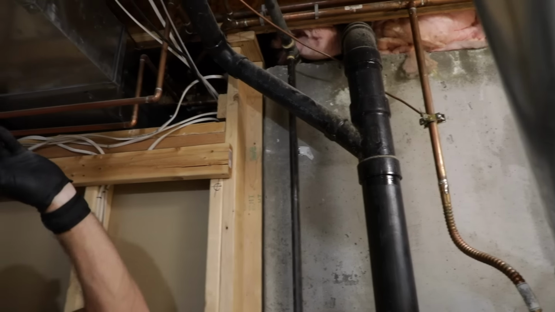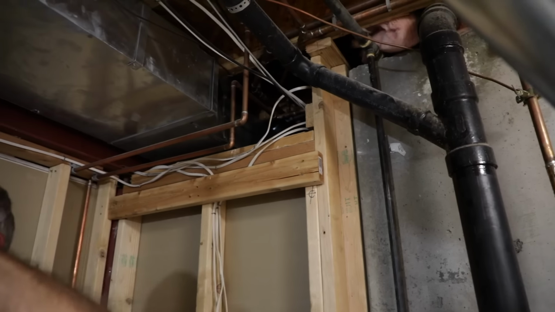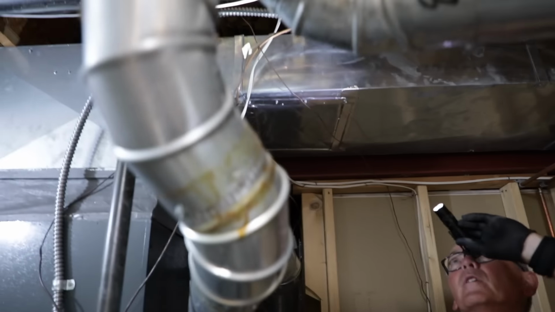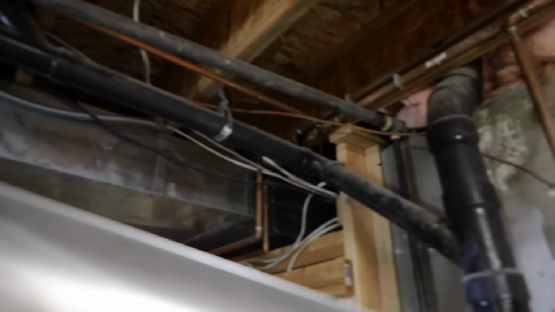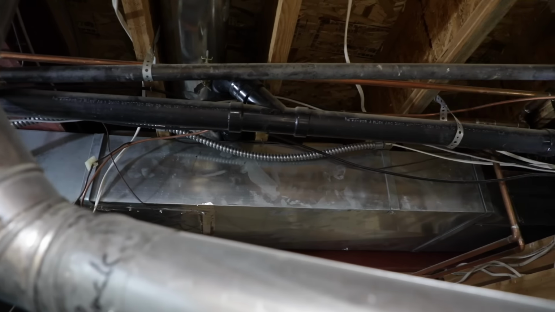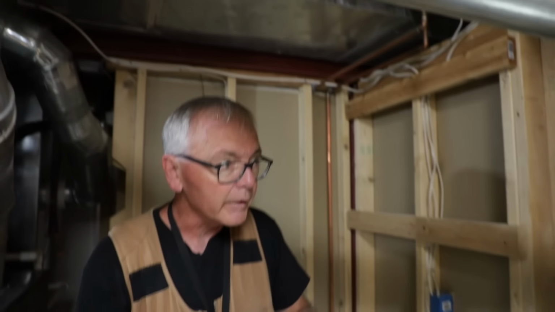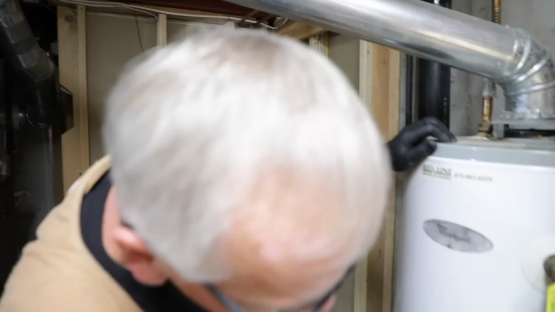We're just going to look for any potential leaks. But again, this is a very limited view. A lot of this piping is behind finished walls and you won't be able to look at it. So we have to take the opportunity down here in the unfinished area to see what we can find.